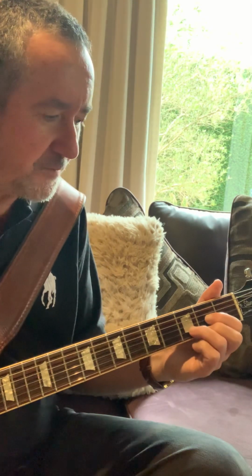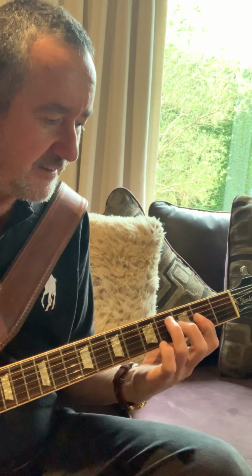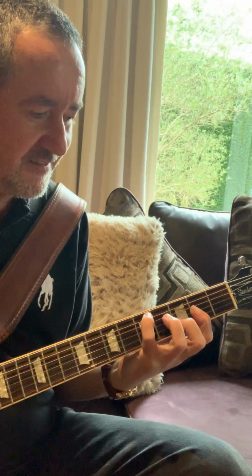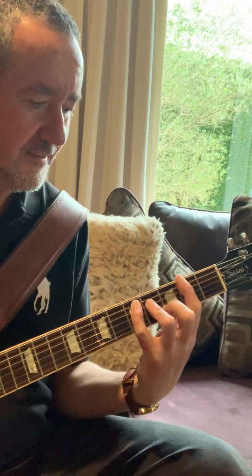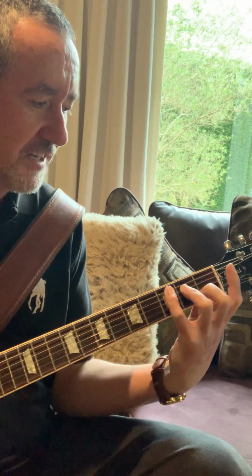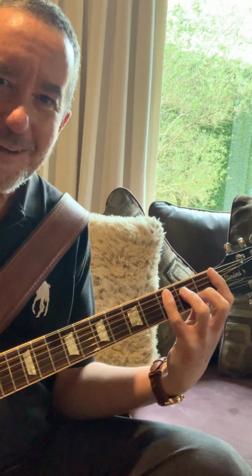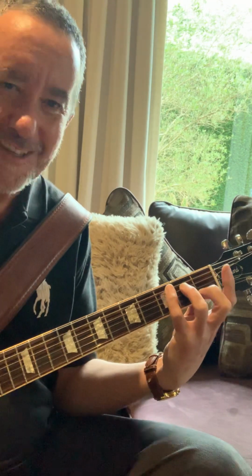So we've covered all the shapes now. I just want to show you this, the D chord in the 6-string version. Let me just go back to C. Now I'm going to raise the hypothesis whether a D chord actually exists in reality.